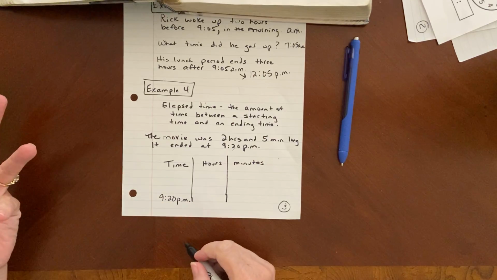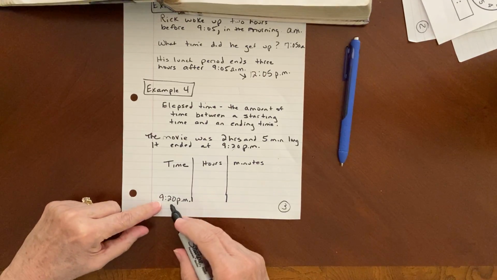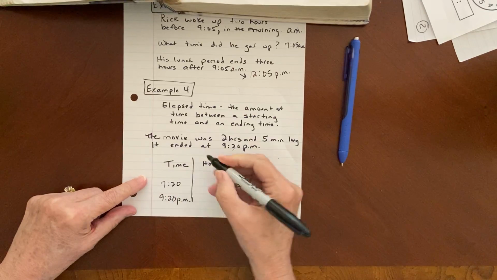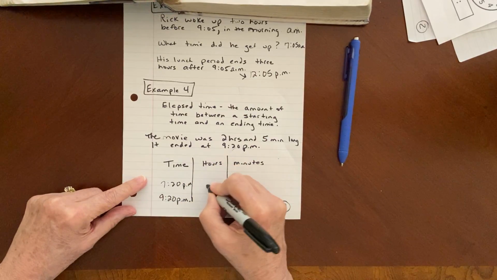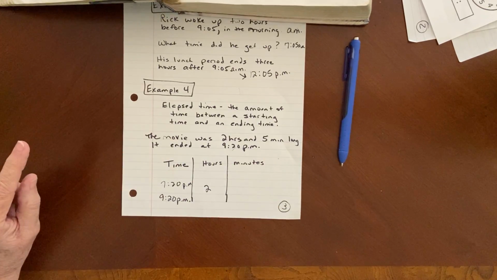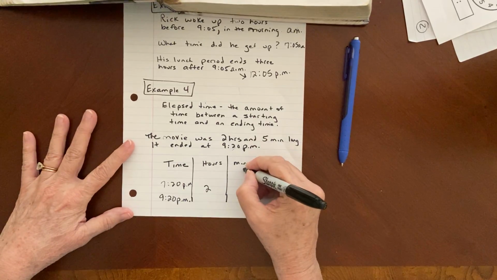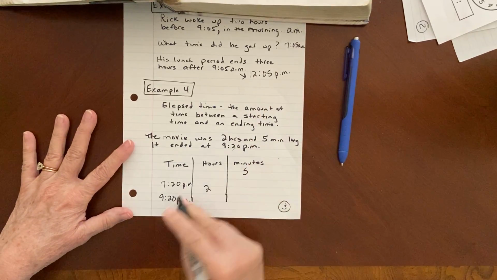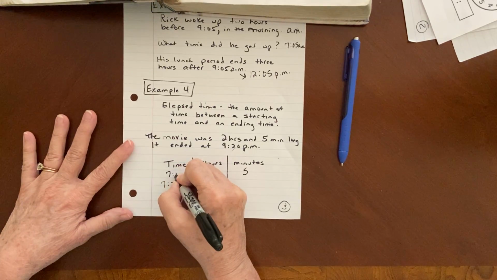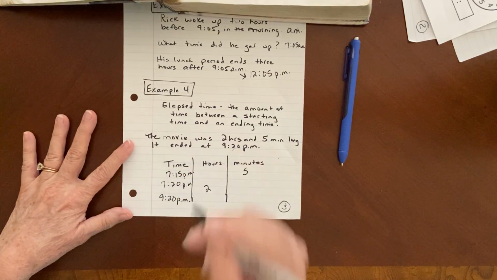So I'm going to put my time down here and go backwards. Okay, so what's an easy way I can think of? 2 hours backwards, right? 9:20, 8:20, 7:20. So let's go to 7:20. And that's still PM, and we're going to say that that was 2 hours, right? Okay, so the movie was 2 hours and 5 minutes long. So now I'm going to go backwards another 5 minutes. So what's 7:20 and backwards? 7:15, and it's still nighttime, so p.m. Okay.